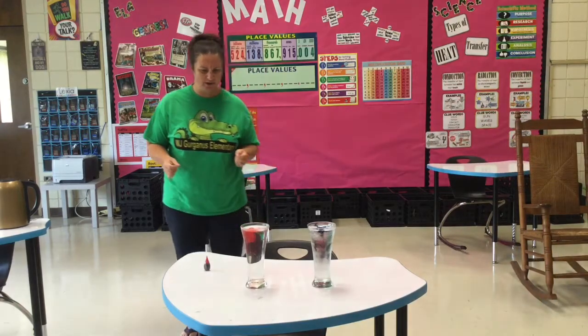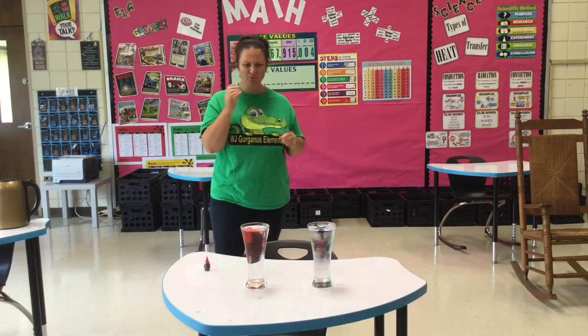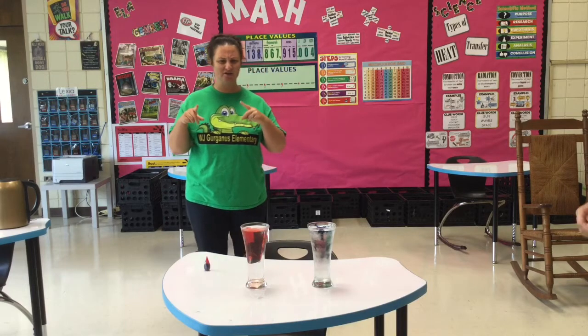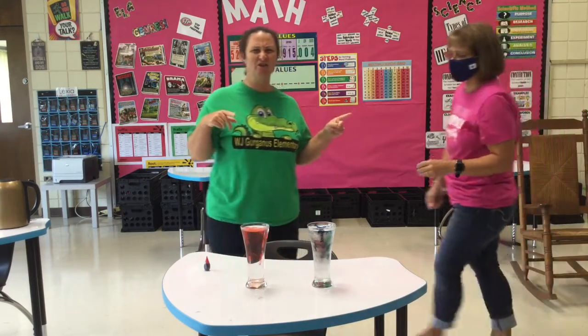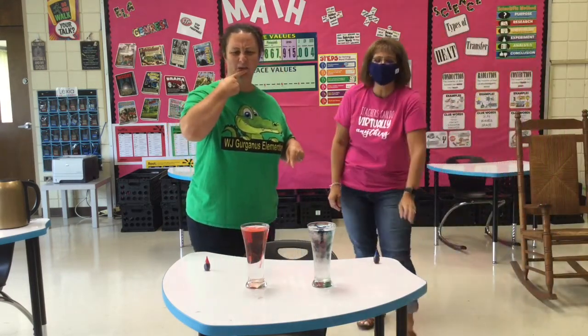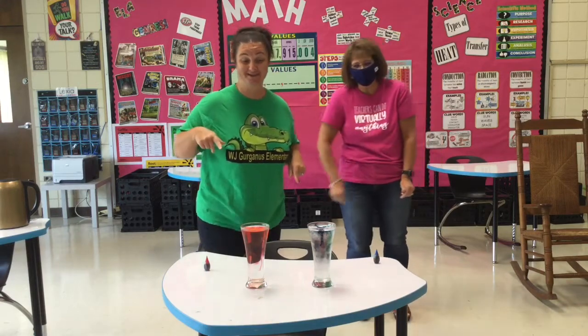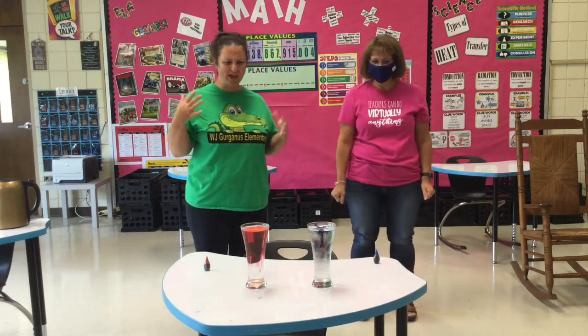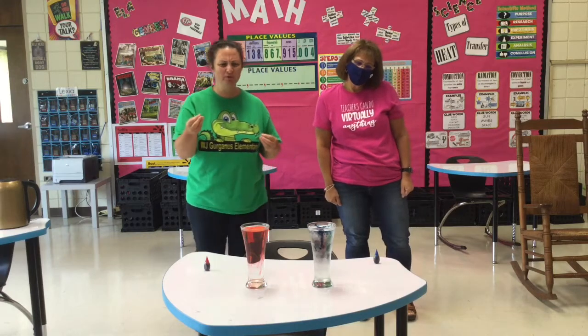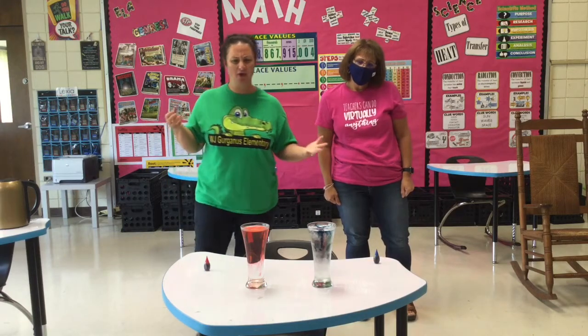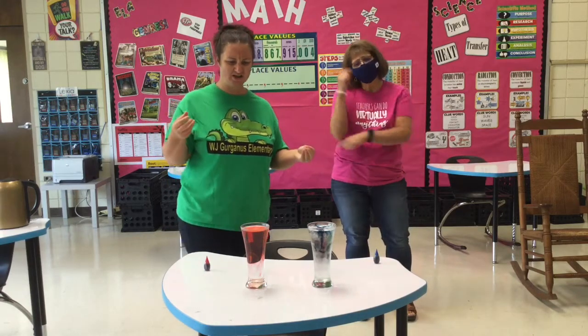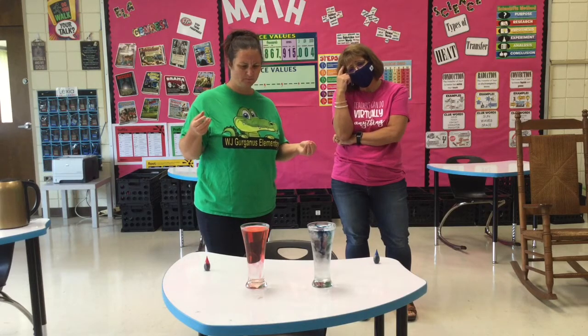In which one are the molecules moving faster? And which ones are they socially distancing in? Look at that red food coloring. Look at the blue food coloring. What is going on? I think I was wrong.